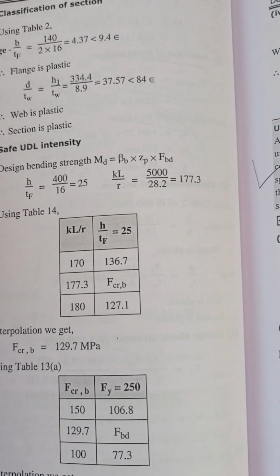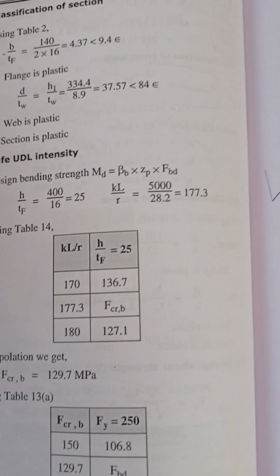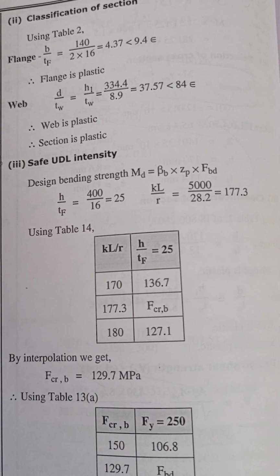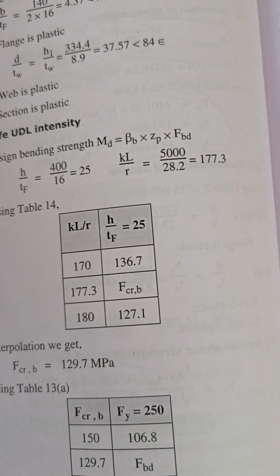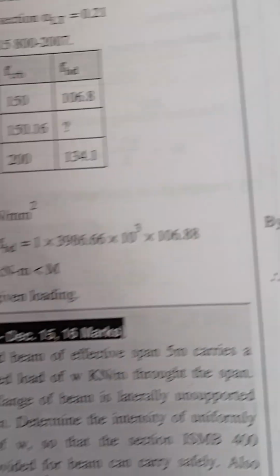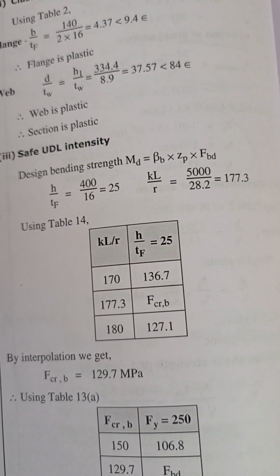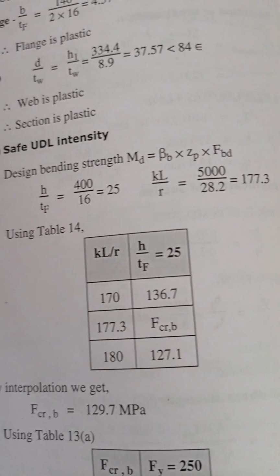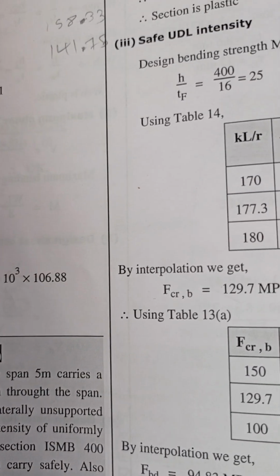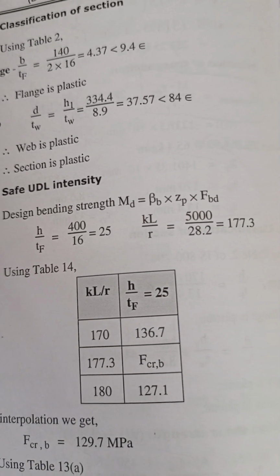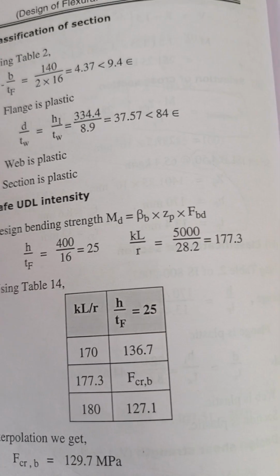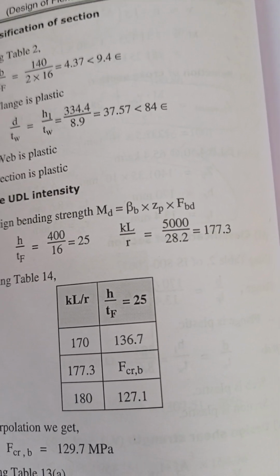So KL upon R is, first, K is effective length, 5000 as we are given, the effective span 5000, and R radius is given, RYY 28.2, and as for the H, it is total height, which is ISMB 400, so 400, thickness of flange 16, so you get 25 as H by TF, and KL upon R 177.3.